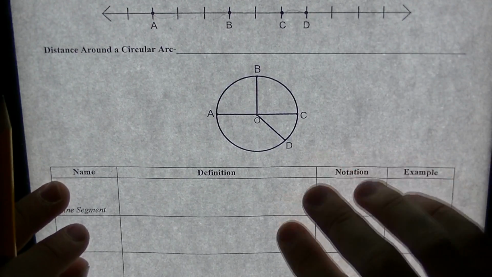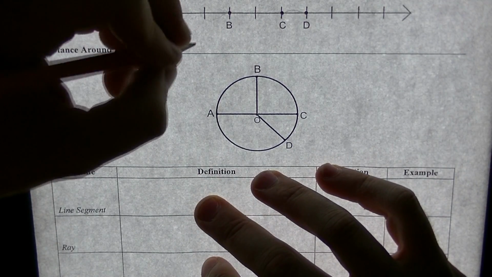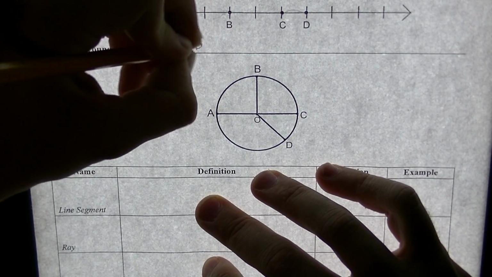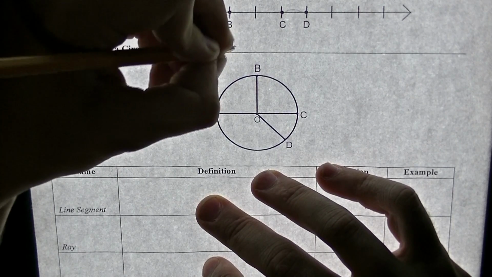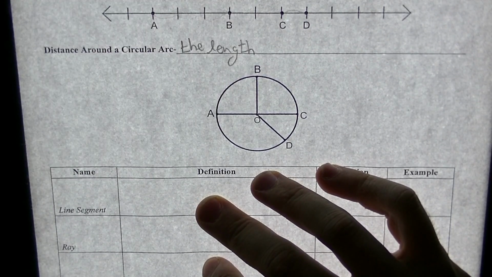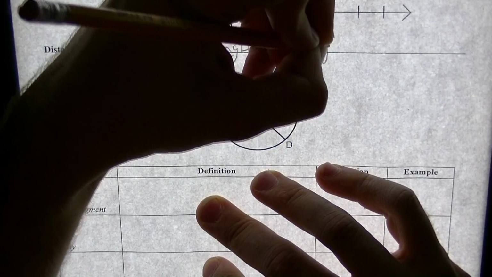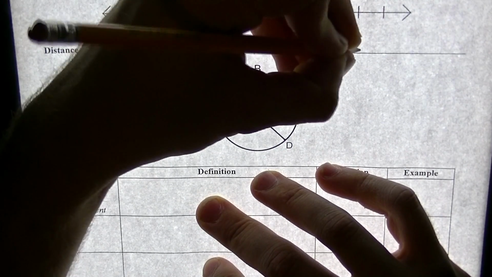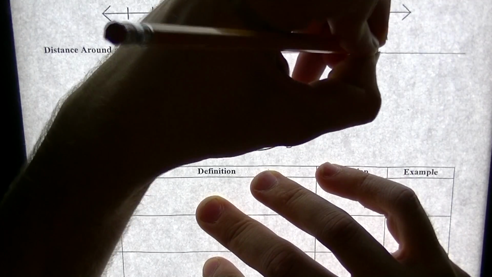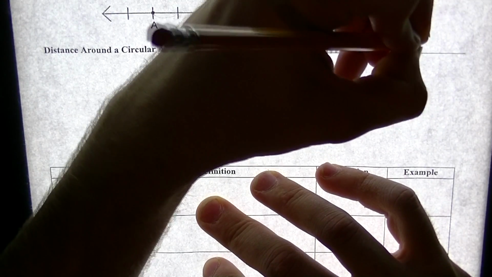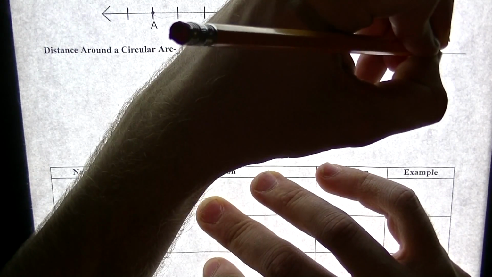Now, the distance around a circle is the length of a segment, that means a part, of the circumference.